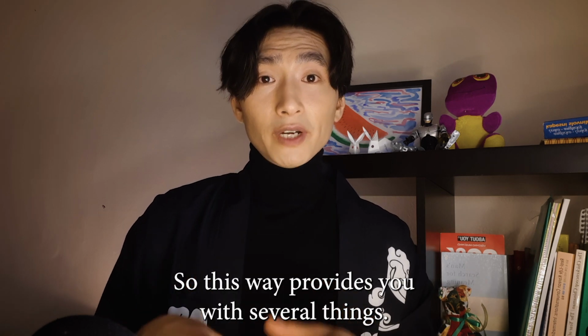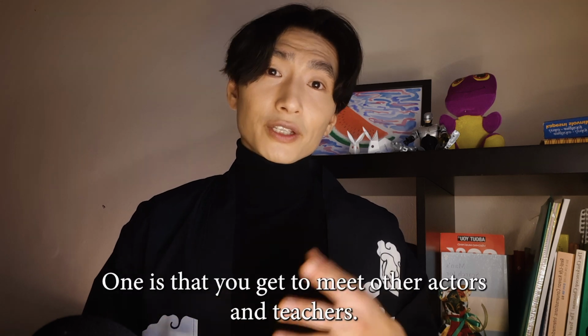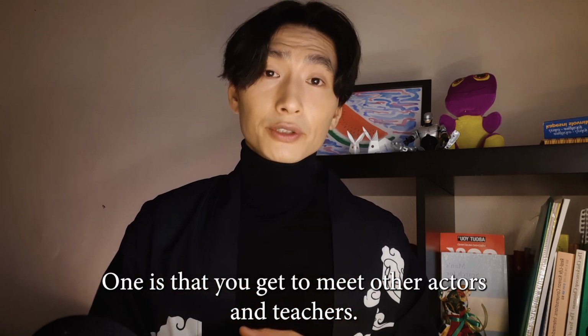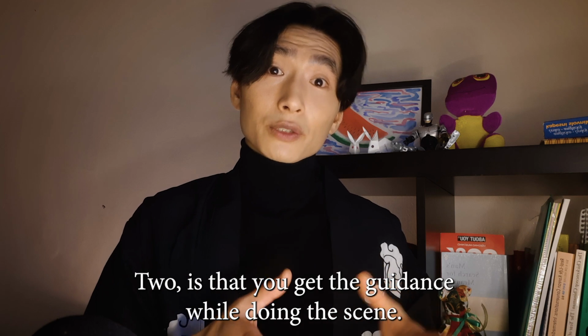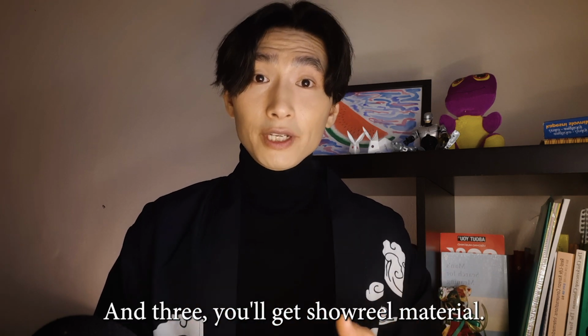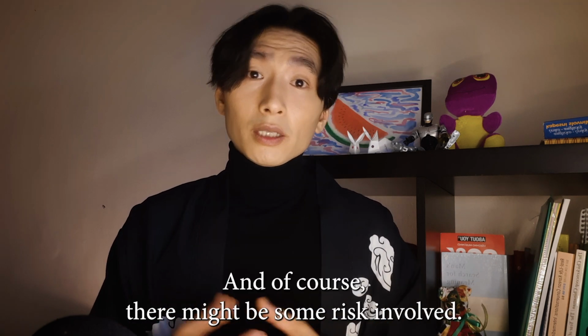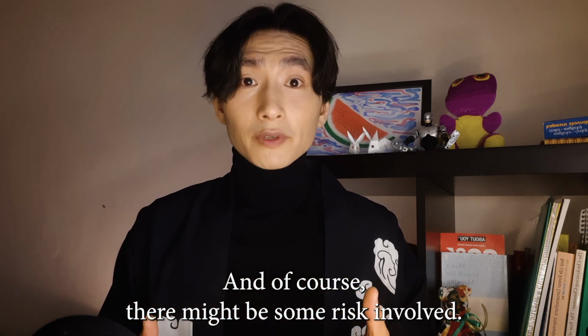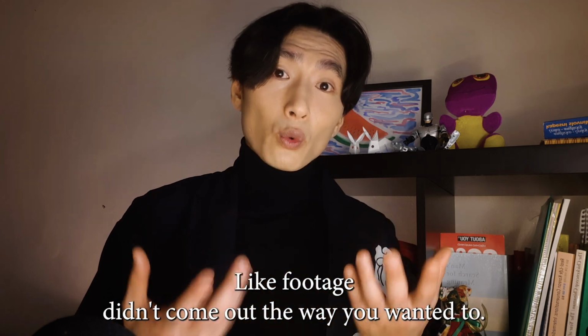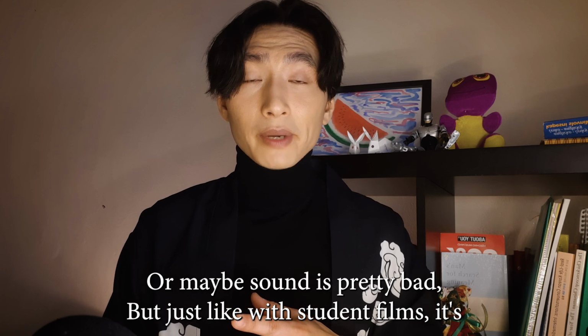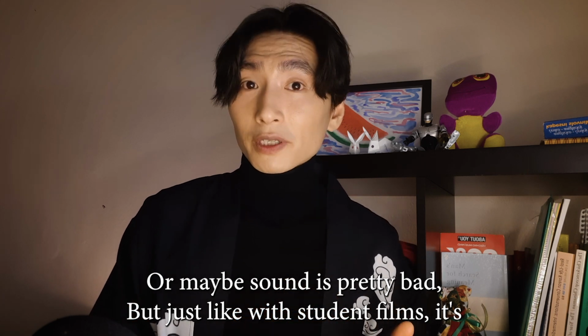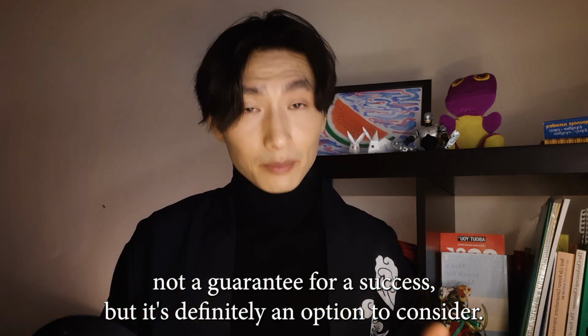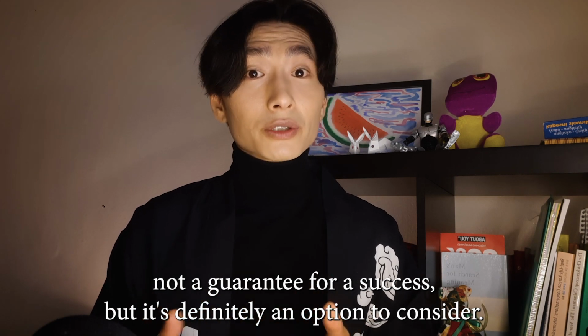So this way provides you with several things. One is that you get to meet other actors and teachers. Two is that you get guidance while doing the scene. And three, you get showreel material. And of course there might be some risks involved, like the footage didn't come out the way you wanted it to, or maybe the sound is pretty bad. But just like with student films, it's not a guarantee of success, but it's definitely an option to consider.